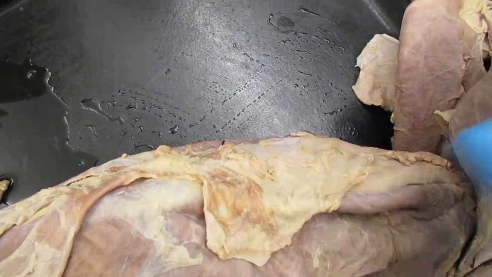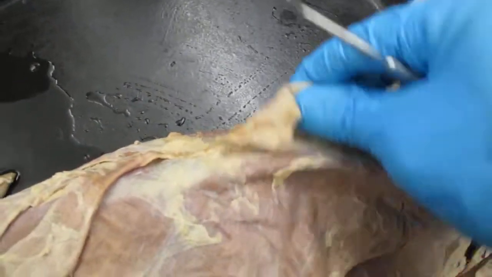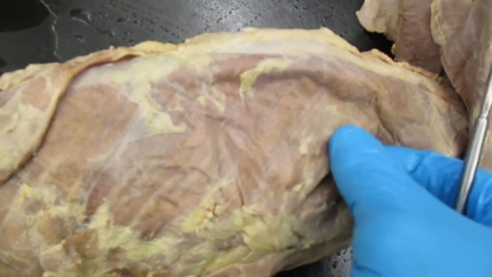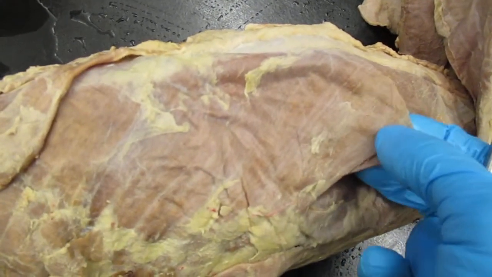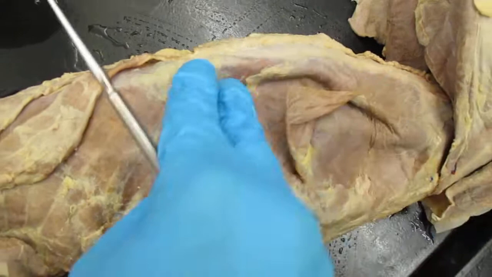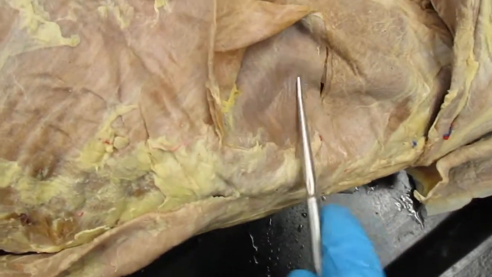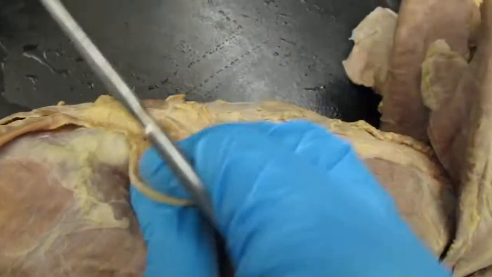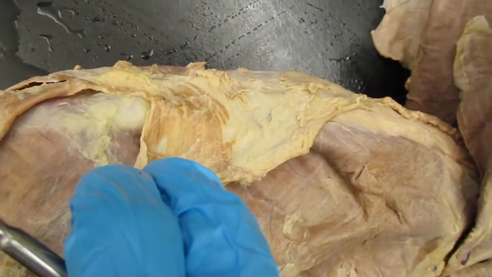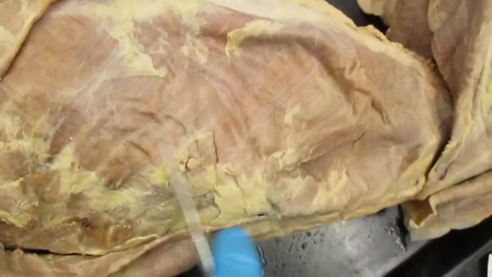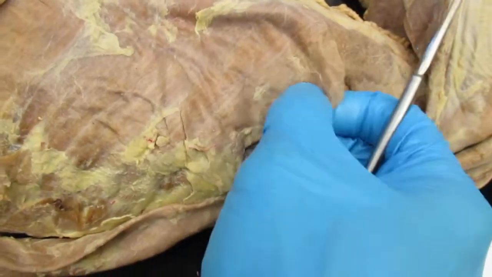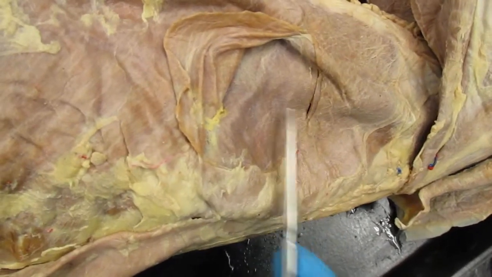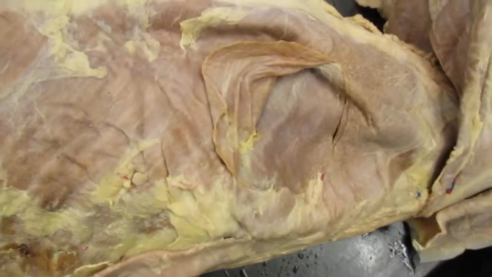External oblique right there. Now, internal oblique is all this stuff that you see right here. Internal oblique. Now, let me reflect this back here, and you'll see the transversalis or transverse abdominis. So let me go through that again. So what is this? This is your external oblique. Internal oblique is all this stuff right here. And then you can see the transversalis right there. So hopefully that makes sense.